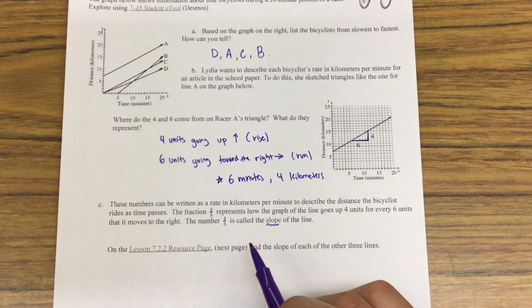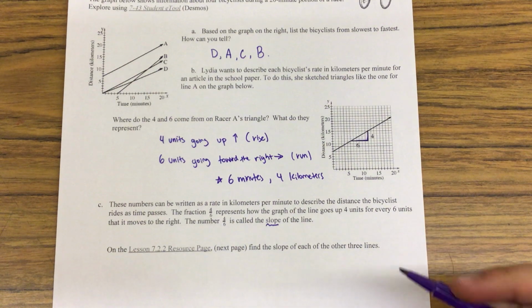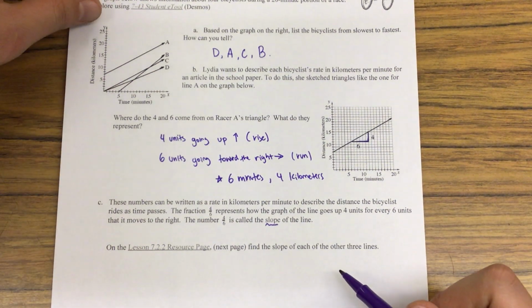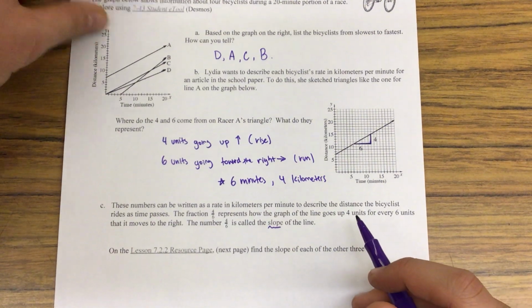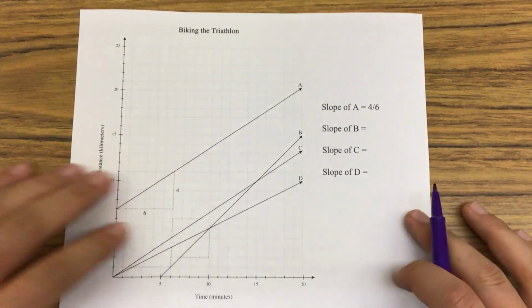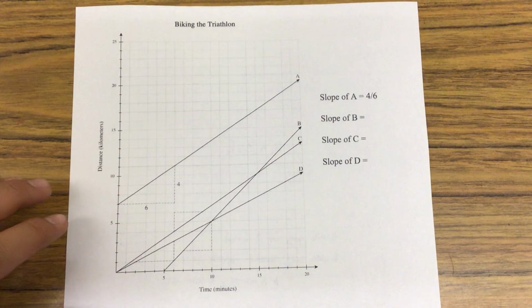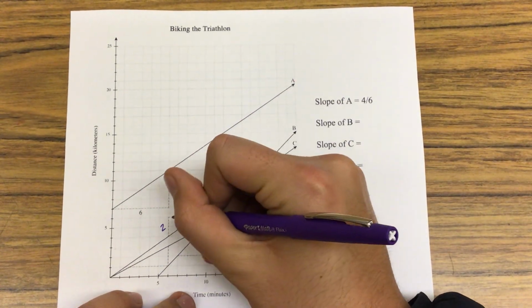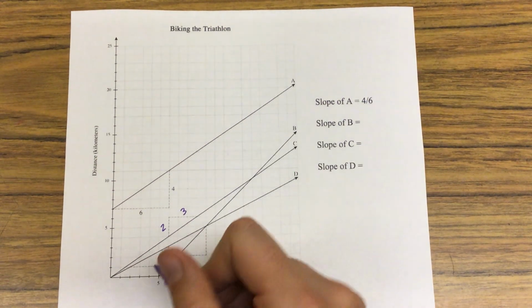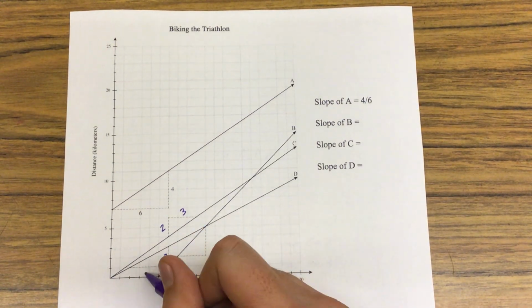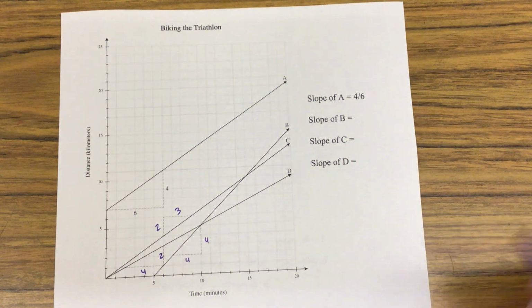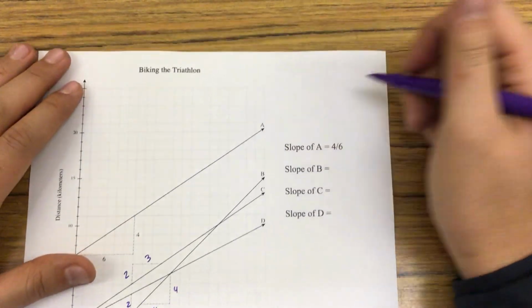And 4 over 6 is a fraction. So don't be afraid of fractions, okay? And what I'm going to do is flip this over and we're going to talk about slope for each of the other lines, okay? So here are the lines, and we already counted this. I'm going to do this really quick. This one's up 2, over 1, 2, 3. Up 2, over 4. Over 4, up 4. Okay?